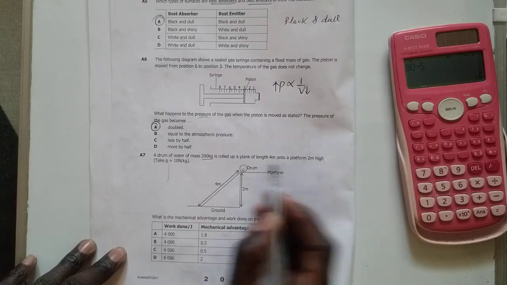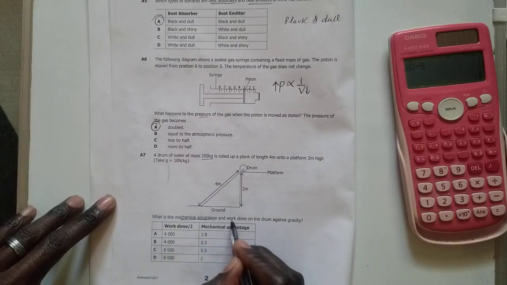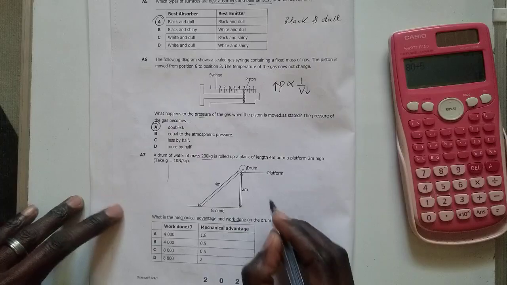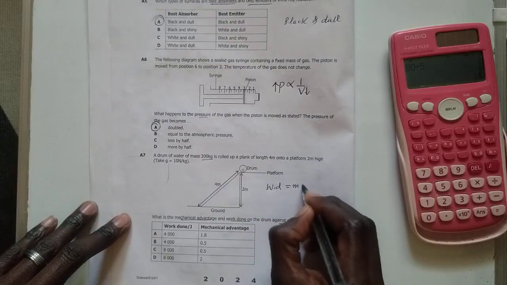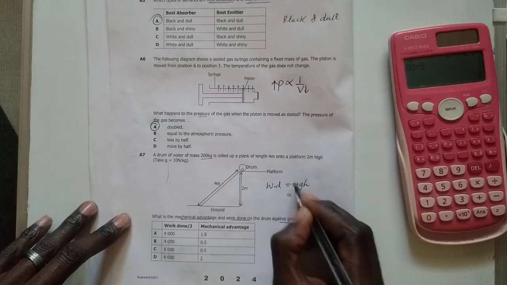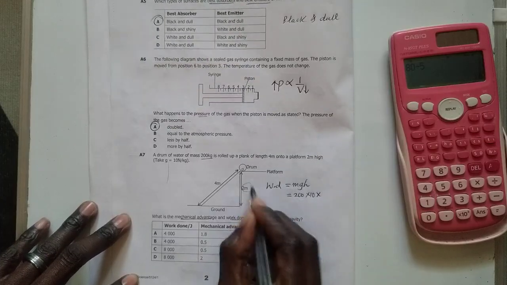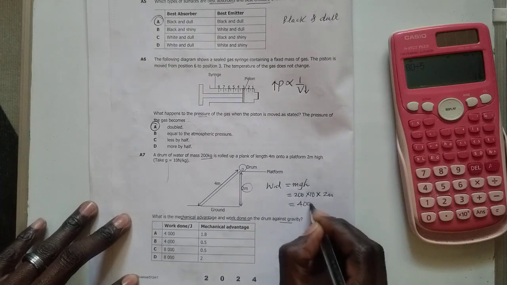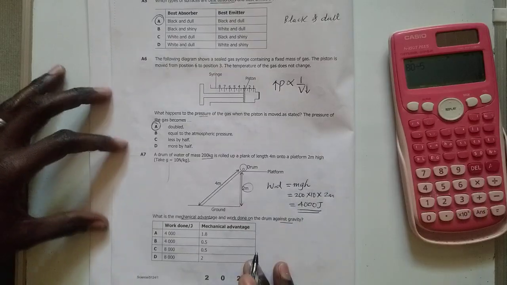platform 2 meters high, and take gravity to be 10. What is the mechanical advantage and the work done on the drum against gravity? So remember, the work done against gravity is equal to the potential energy, mass times gravity times height. So the mass is 200, gravity 10, and the height, which is simply 2. So if you multiply that, that will give us 4,000 joules. So that is simply the work done.